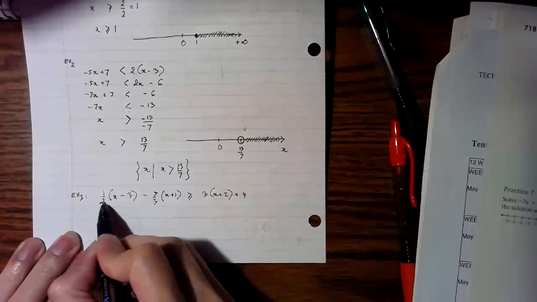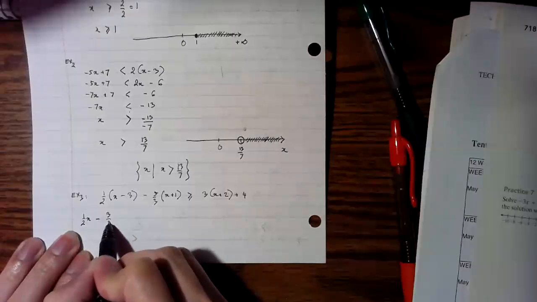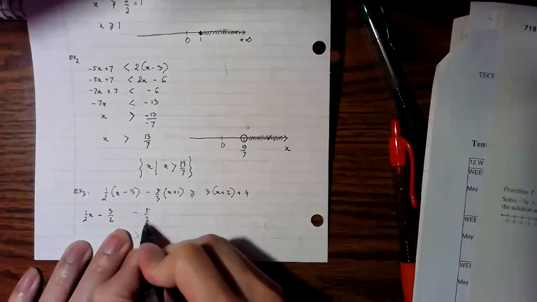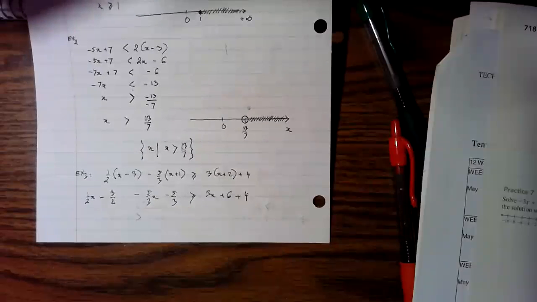So that gives you 1 over 2 times x is 1 over 2x. 1 over 2 times 3 is negative 3 over 2. Fraction multiplied by a number, you set that number over 1 to multiply first. Okay. Negative 5 over 3x. Negative 5 over 3. Right. 3 times x, 3 times 2 is 6, plus 10. Plus 4.